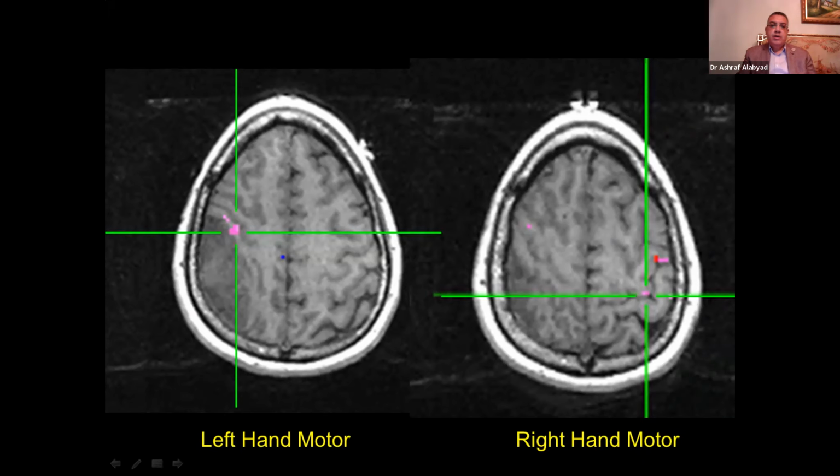You cannot identify the resection border between the tumor and these eloquent areas. So the intraoperative brain mapping technique is still considered the reference technique for identification of eloquent brain areas.